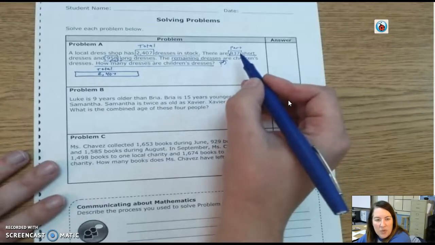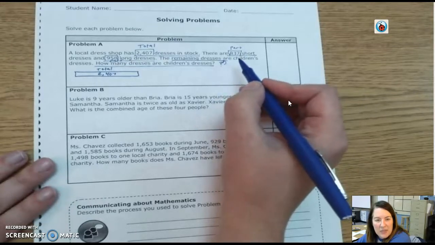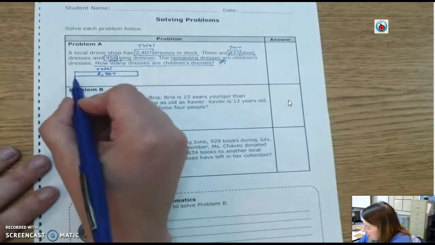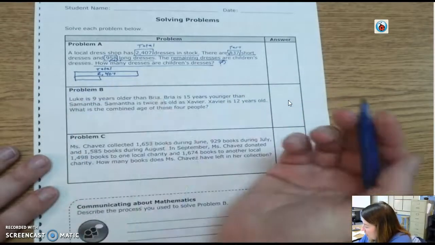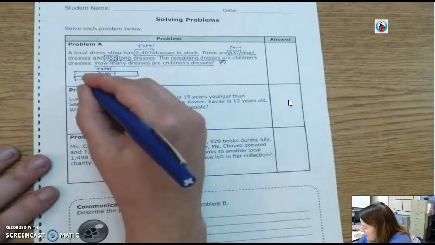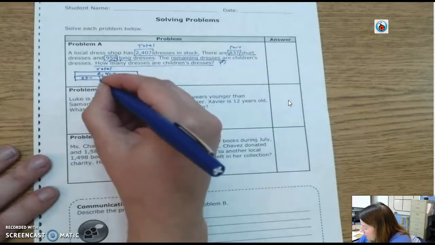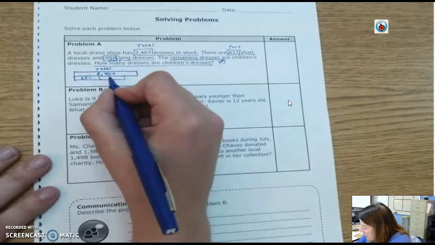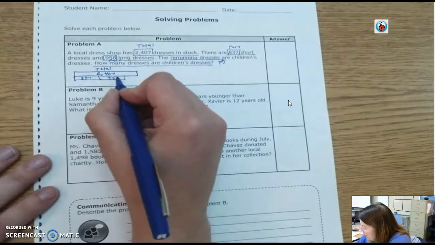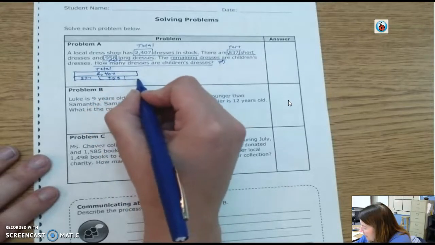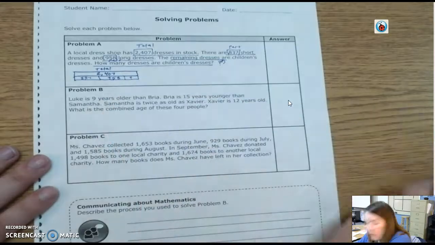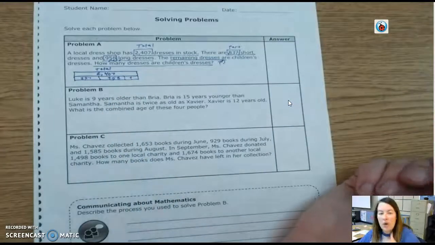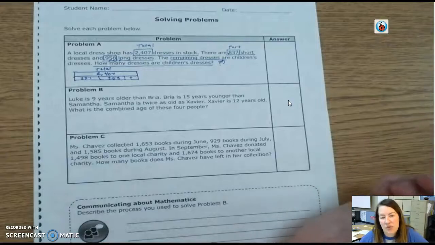They give us the numbers for the short dresses and the long dresses, so let's put those in. For the short dresses, I know there are 837. For the long dresses, I know there are 958. Now this remaining part, do we know what that is? No, this is going to be our children's dresses. We don't know how many children's dresses there are.